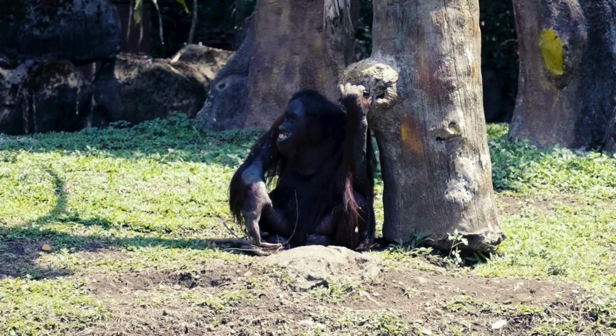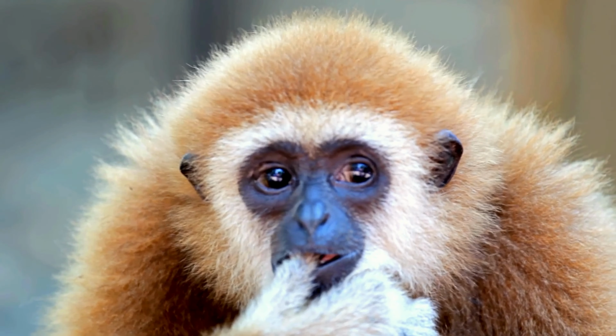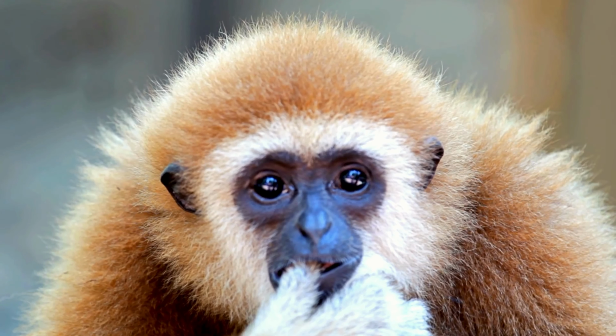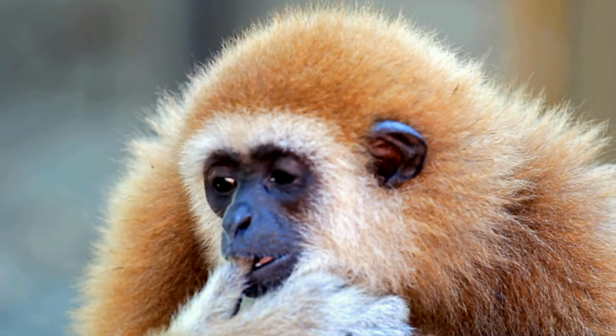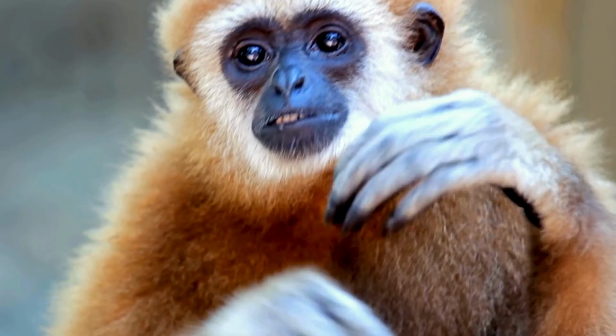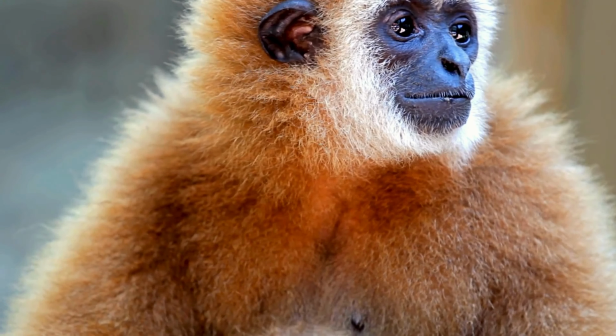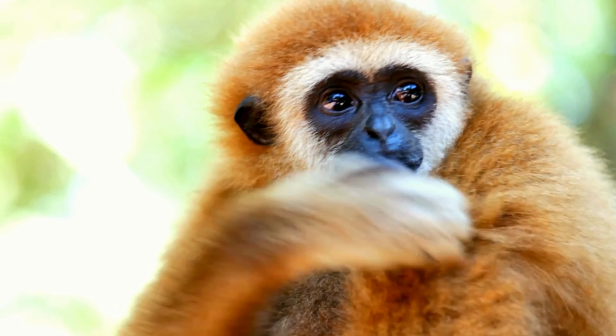Nest building. Each night, apes make nests to sleep in. They build these nests by bending and weaving branches together to form a sturdy, soft platform. Orangutans and chimpanzees build their nests in trees where they are safer from predators, while gorillas often build nests on the ground, especially in dense forests where fewer predators are present.